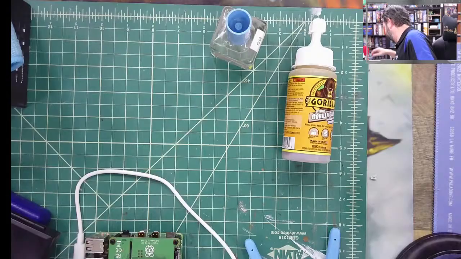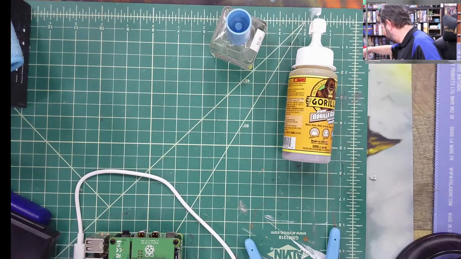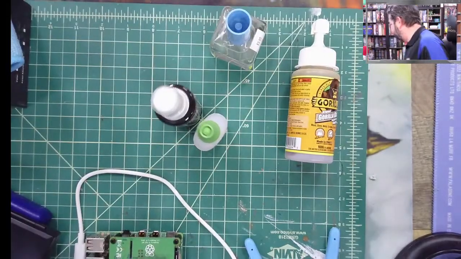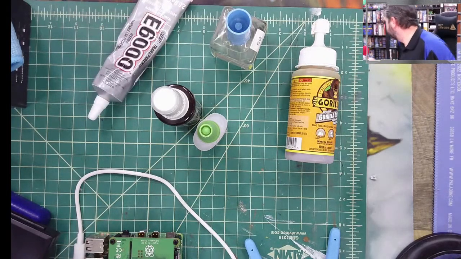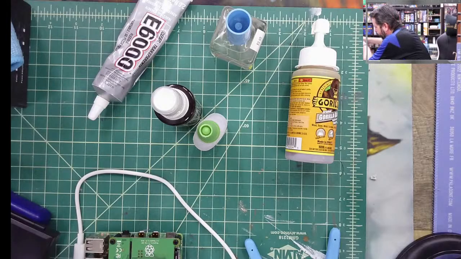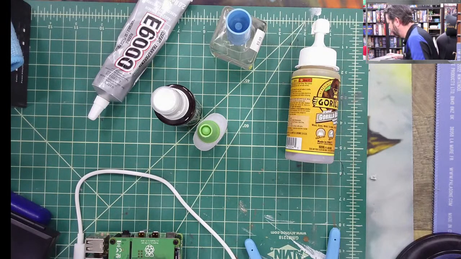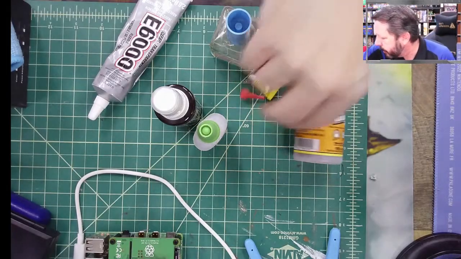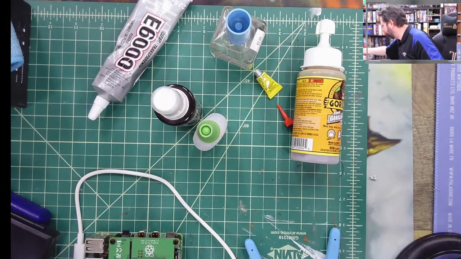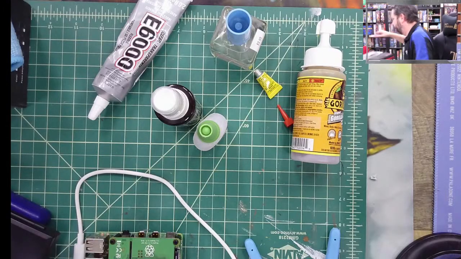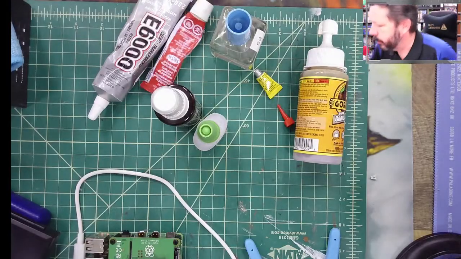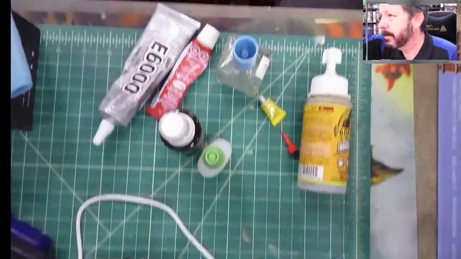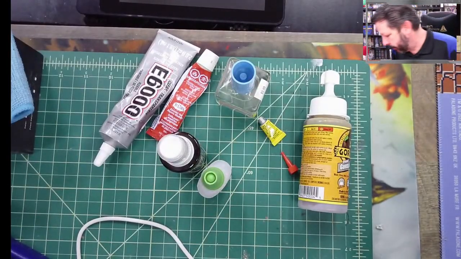What else do we have for potential glue candidates? Oh, things are falling. And I think there's one more over here somewhere. Well, kind of. There's this one. Here it is. All right. So these are things you might gather up and say, oh, I'll glue the parts together with these.